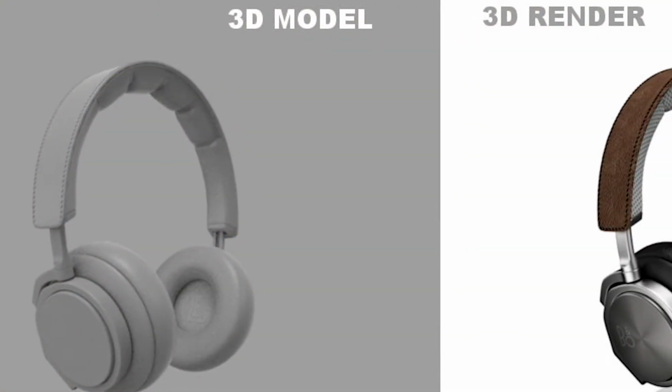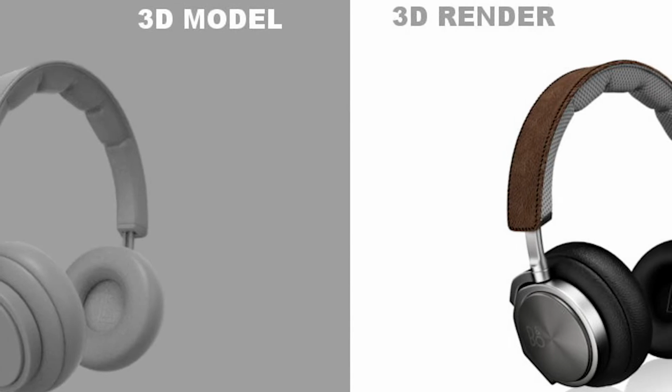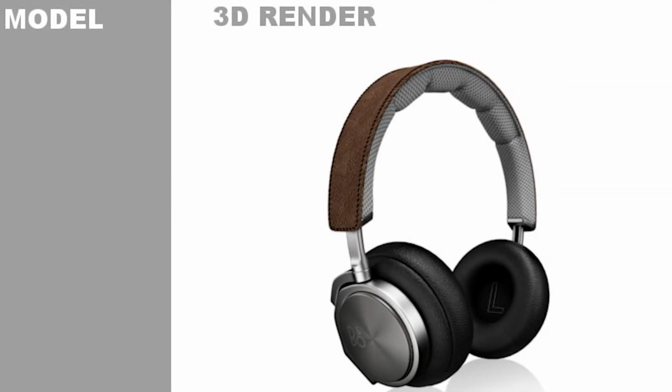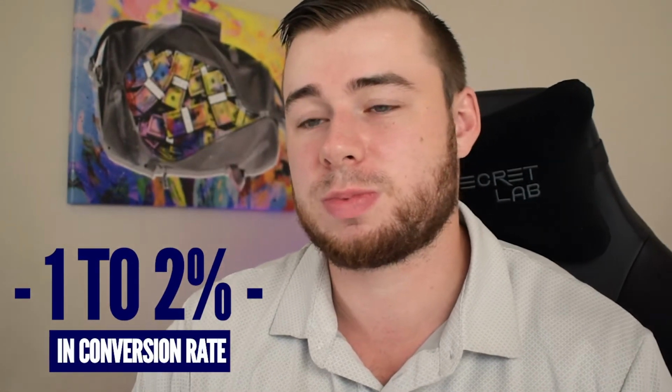This is hands down what's going to accelerate your store even further. I've done this for all my stores, and I work with my students and everyone, and you know what? There's something about 3D product rendering that people like. It looks so crisp and so clean when you go into the store that this can generate you probably another 1 to 2% in conversion rate just by upgrading your photos and doing a 3D render of your product.